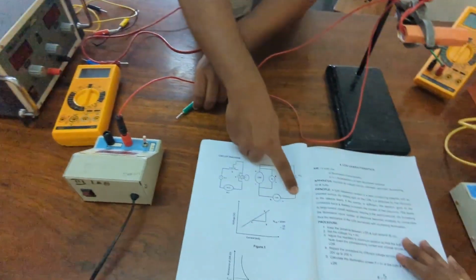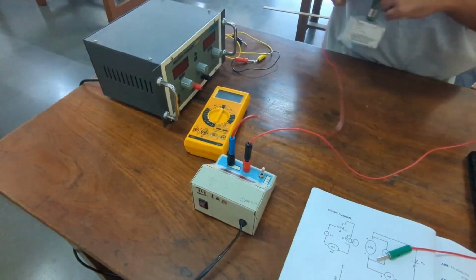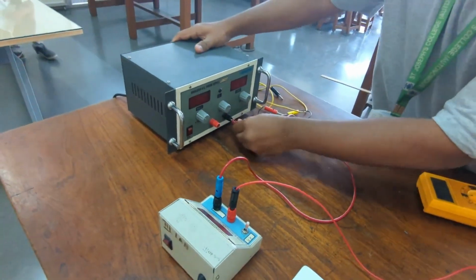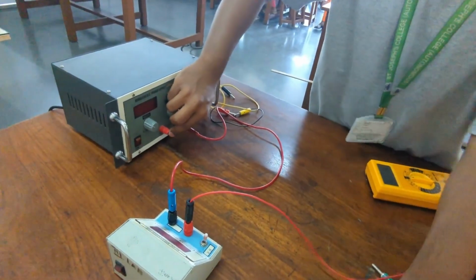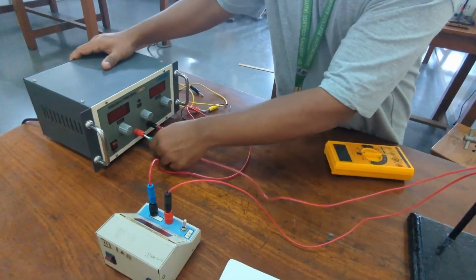And the negative of the milliammeter is connected to the negative of your source. My source's negative is the one that's black in color. Now the positive of the source is connected to the positive of the LDR. Positive of LDR connected to the positive of the source. Now this part of the circuit is over.